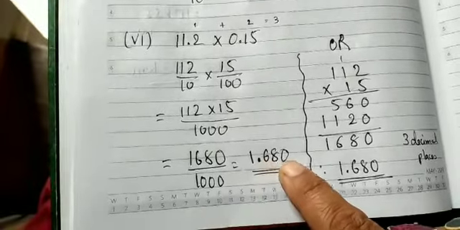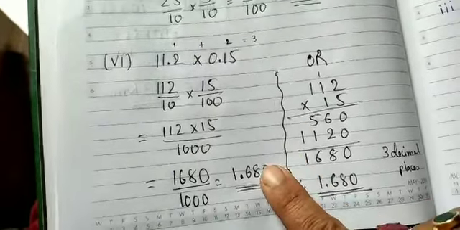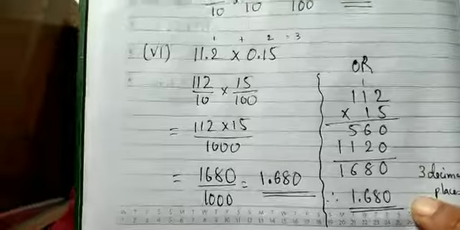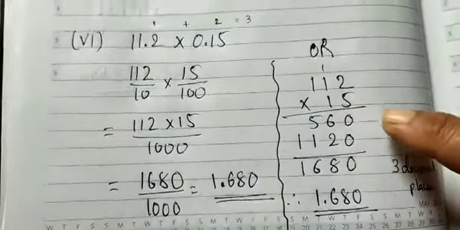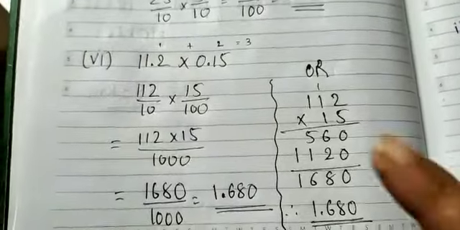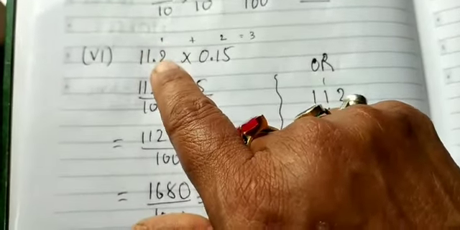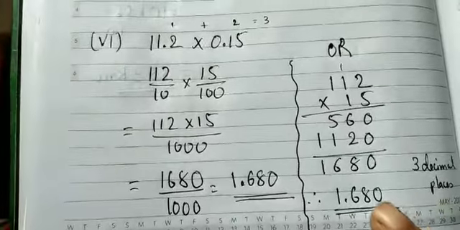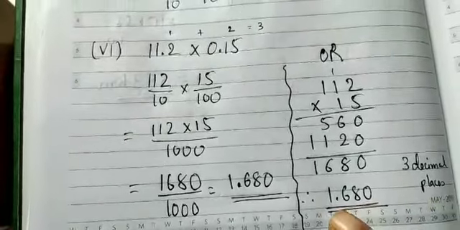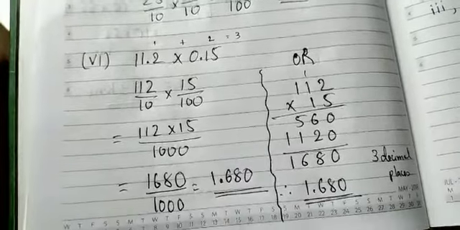So 1.680. Okay, otherwise the way I told you, multiply 112 with 15 in the simple way we do it, and then count the decimal places. Here 1 and here 2. 1 plus 2 equal to 3. So 3 decimal places, 1 2 3, and you put the point: 1.680.